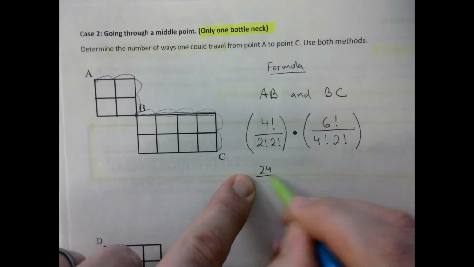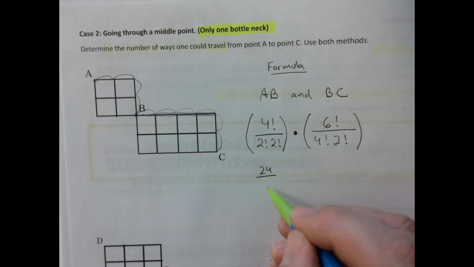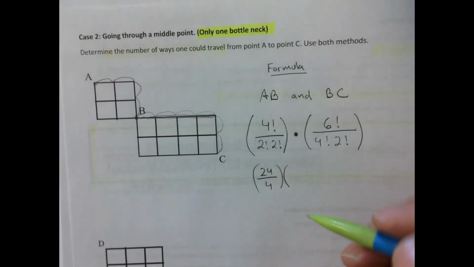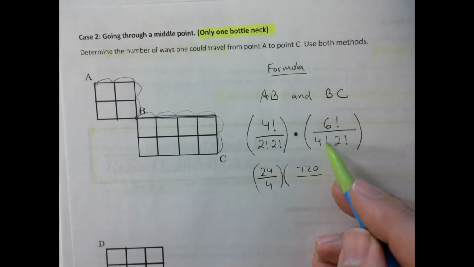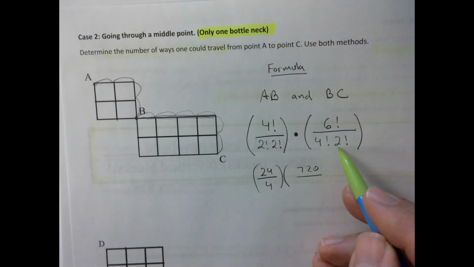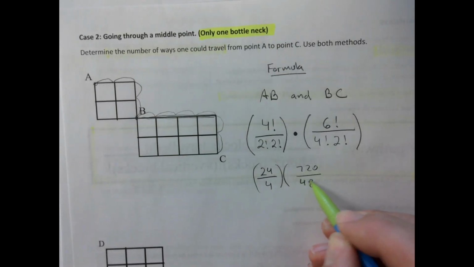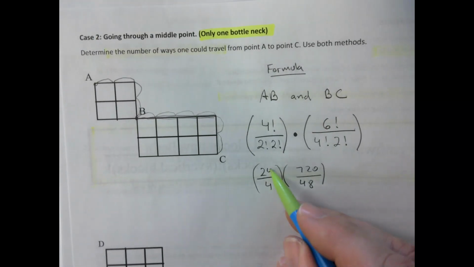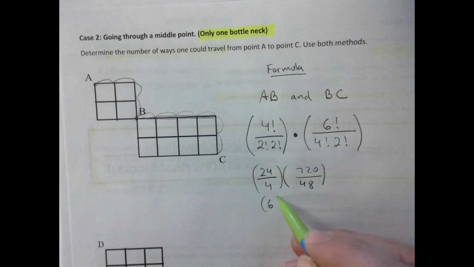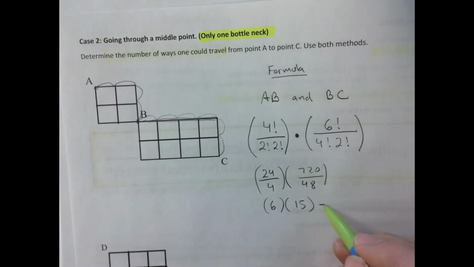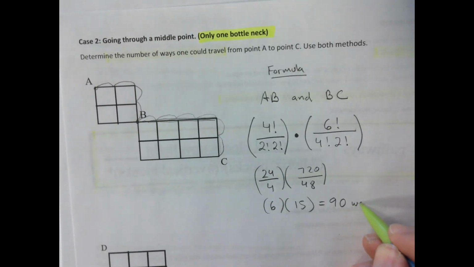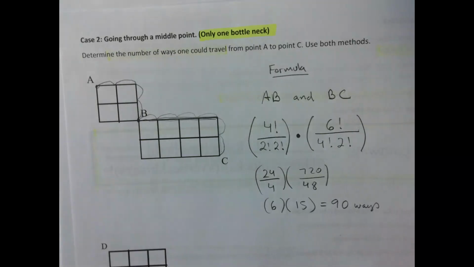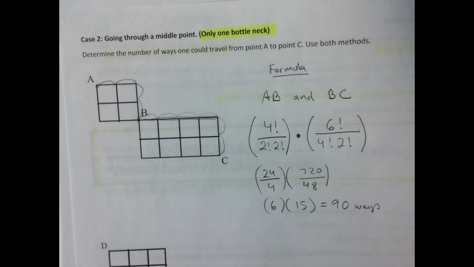So you got 24 here. This is where having your study sheet with the factorials ready to go will make your lives so much easier. 6 factorial is 720. 4 factorial is 24. Times 2 is 48. Use your calculator if you must. There's nothing wrong with that. 24 divided by 4 is 6. 720 divided by 48 is 15. And now that you've got your whole number, you should get a whole number, by the way. If you get decimals, check. You made a mistake. You should not get decimals.